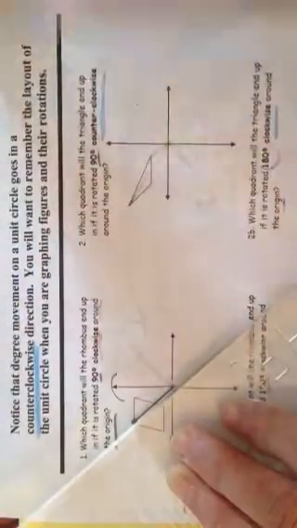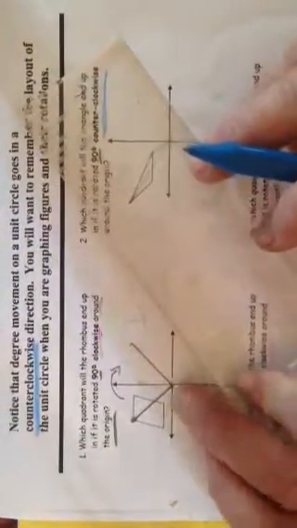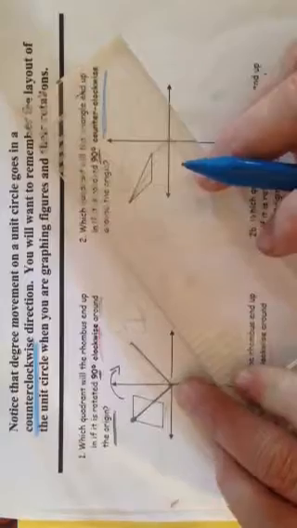Now we decide which way we're going. Clockwise is this way. So we are going to draw our other leg clockwise at 90 degrees. Now, we're approximating 90 degrees, but that does look like a 90-degree angle.